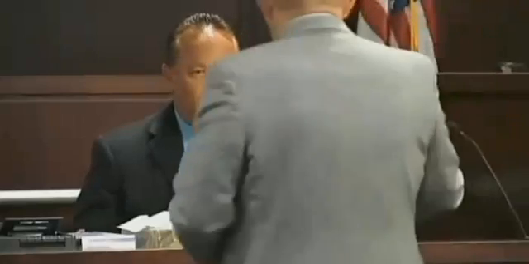Showing you what's been marked for identification as State's Exhibit number 85. You recognize that exhibit, sir? Yes, sir. And what do you recognize that exhibit to be? It's a Form 310 that on the top has Miranda warnings, and it's the one that was used the day of the interview. Thank you.